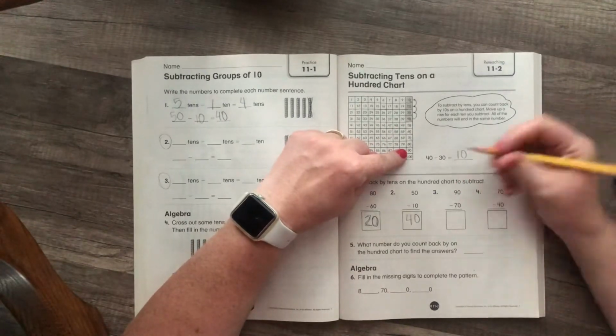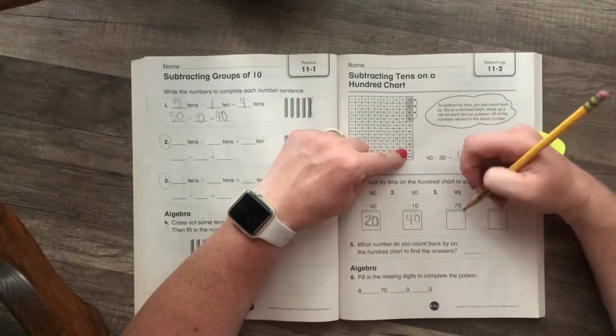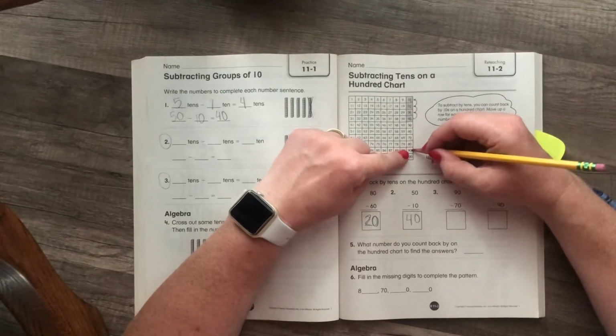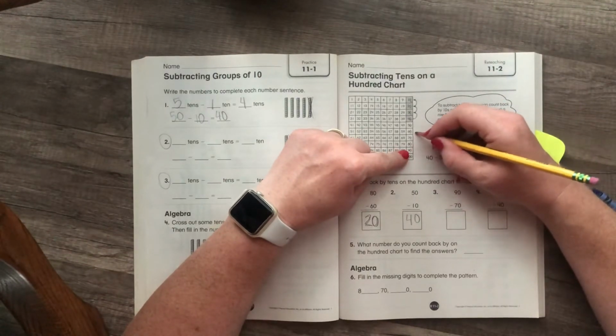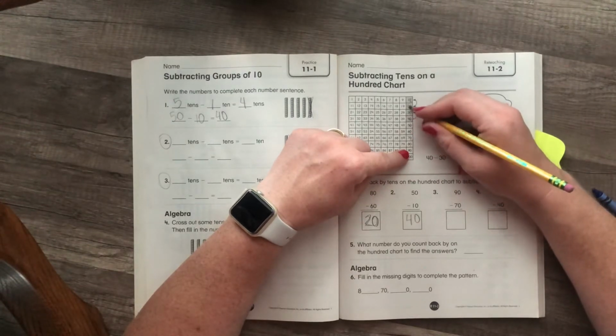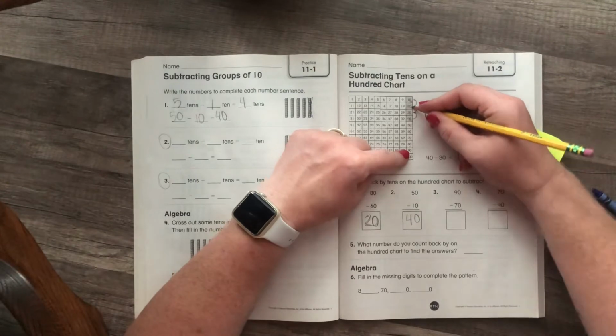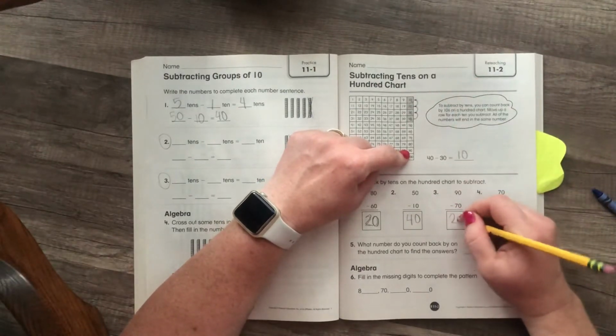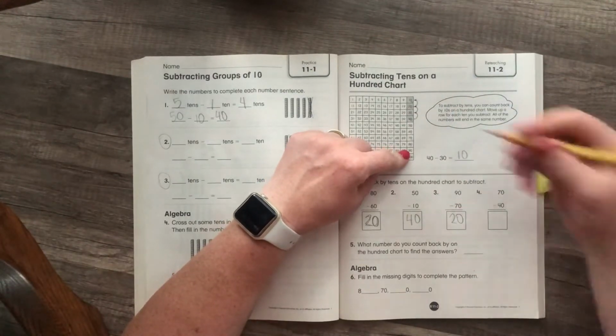So let's start at 90. And then we're going to go backwards to 70. Ready? Let's count back. 10, 20, 30, 40, 50, 60, 70. What number did I stop at? 20. Good job. And then we have 70 minus 40.